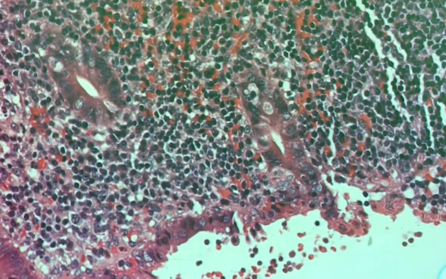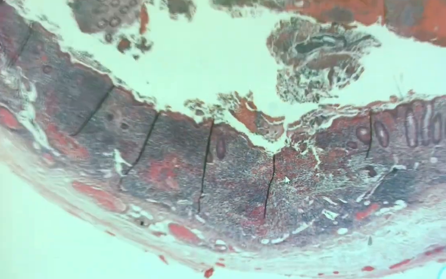It's a little ragged looking, with some of the nuclei looking a little more reactive, but generally it's not scary. We're not seeing anything that looks like an adenoma, and this does not have the overall appearance of, say, an acute appendicitis.